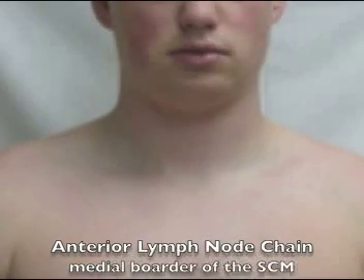Next, we'll be palpating the lymph node chain, which is located on the medial border of the sternocleidomastoid.